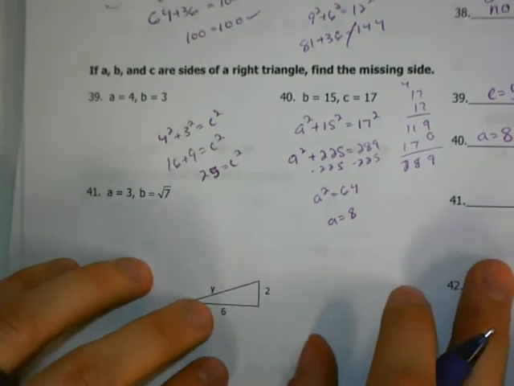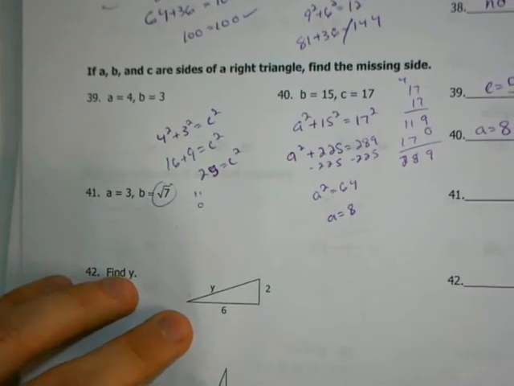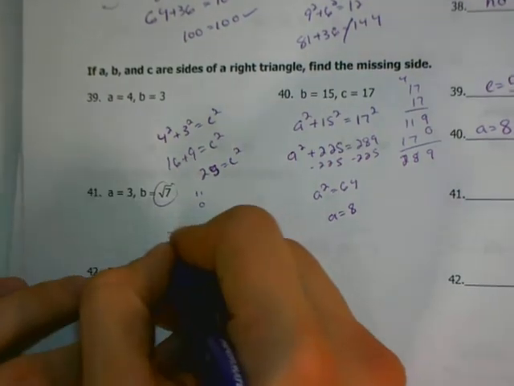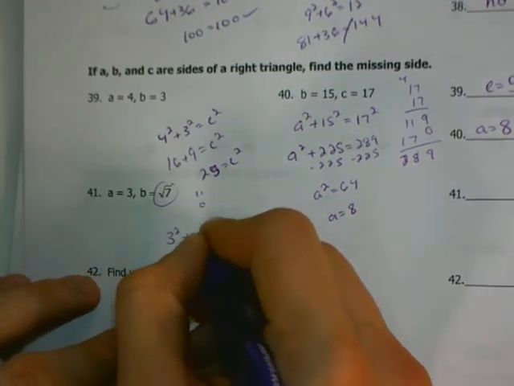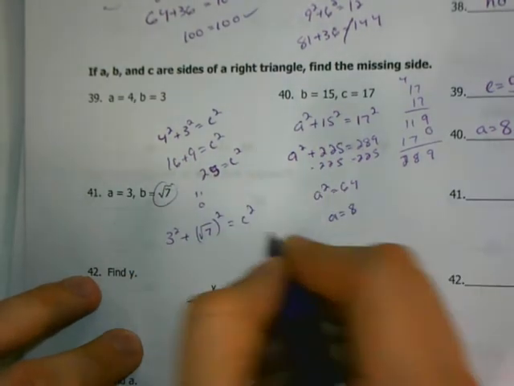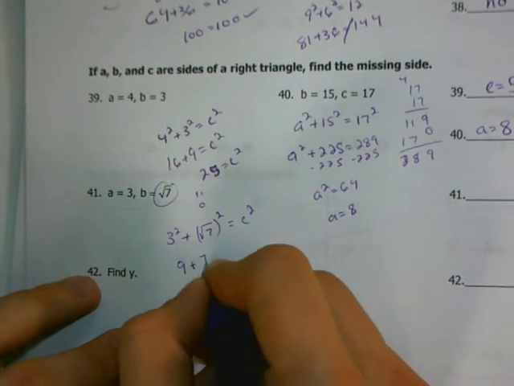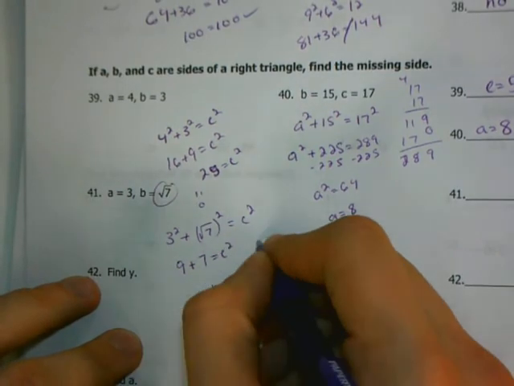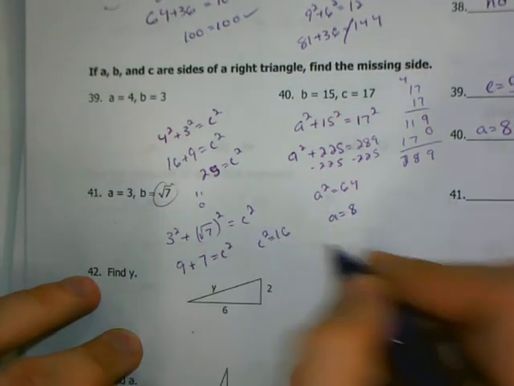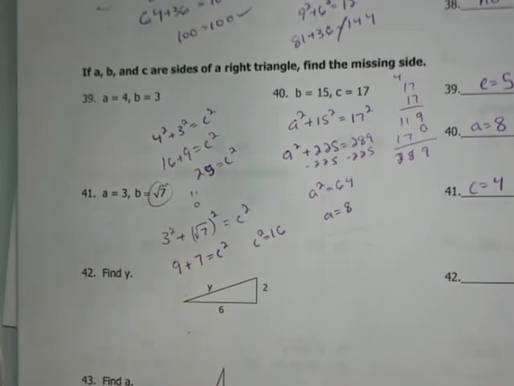On my next one, this one looks intimidating. Look at that. Square root of 7. Oh no! Don't be fooled. It's an easy problem. 3 squared plus the square root of 7 squared is equal to c squared. 9 plus, they cancel out, they're reciprocals. 7 is equal to c squared. c squared is equal to 16, so c is equal to 4. Don't be intimidated. These problems are all pretty easy.